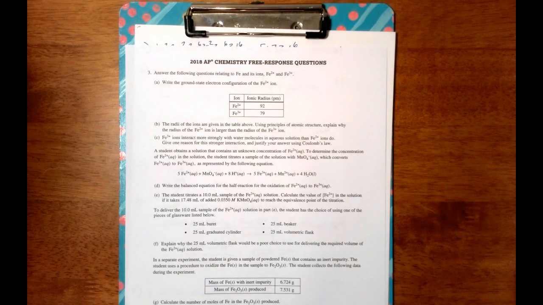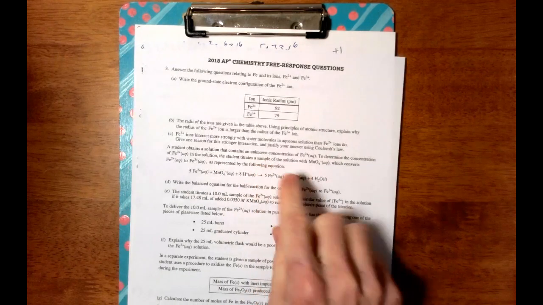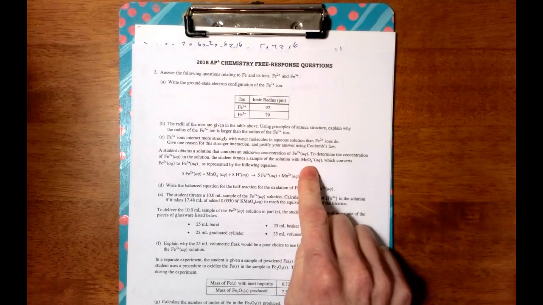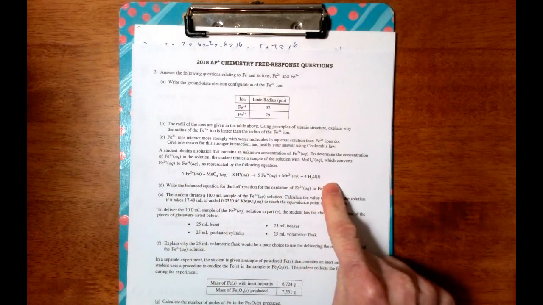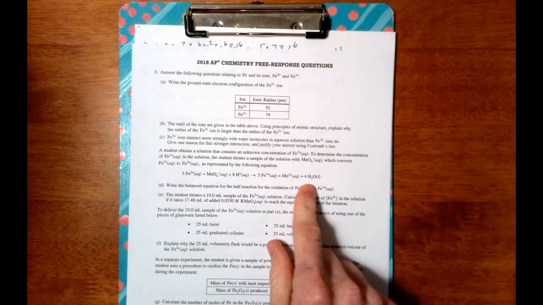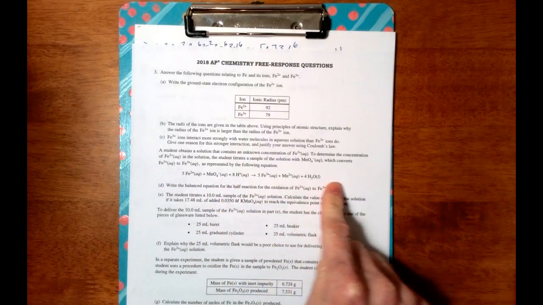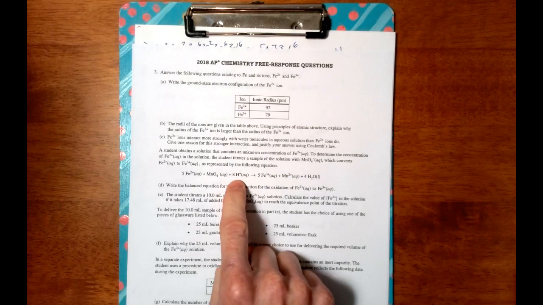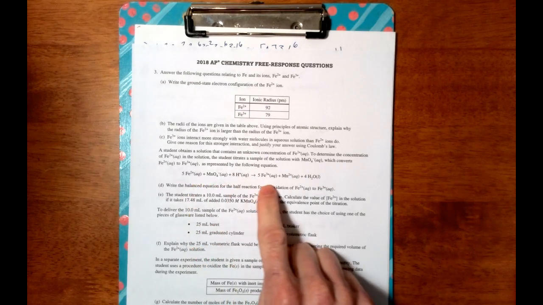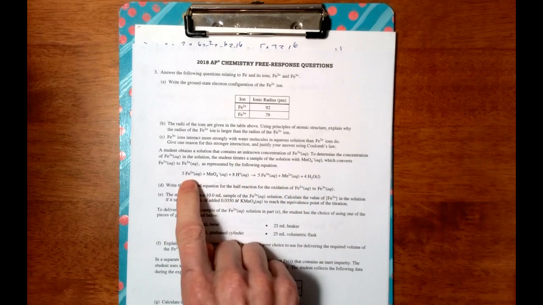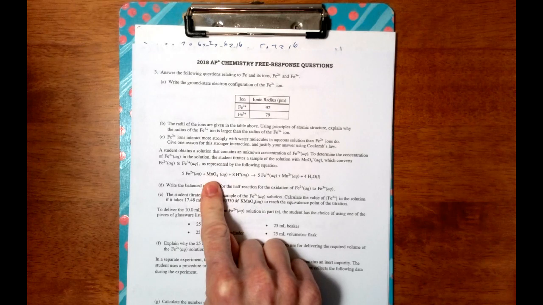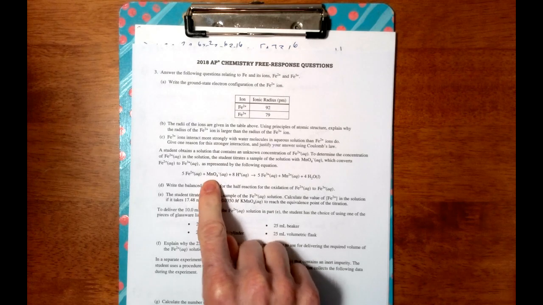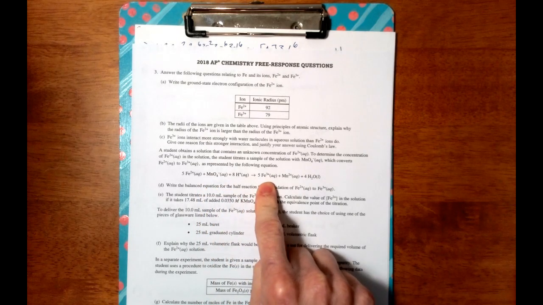To determine the concentration, the student titrates a sample of the solution with the permanganate ion, which converts iron 2+ to iron 3+, and we're given this equation right here. So this is an acidic solution, hence the H+ that we see. And this is an oxidation-reduction reaction taking place, and 5 moles of iron 2+ will react with 1 mole of permanganate, and in the end what results is 5 moles of the iron 3+ ion.